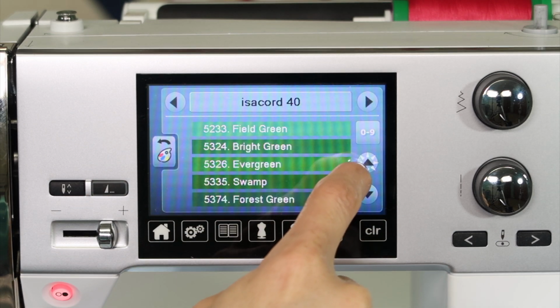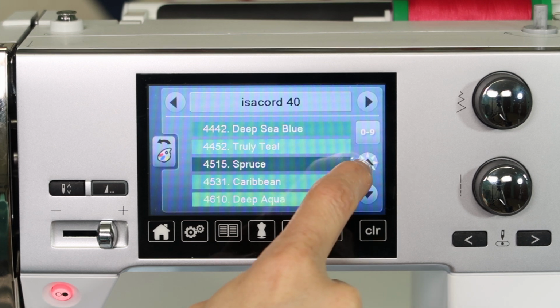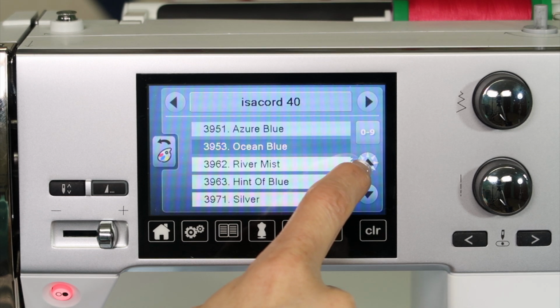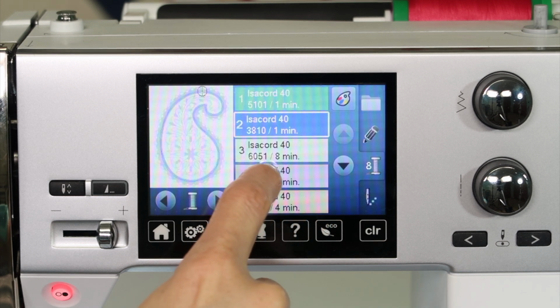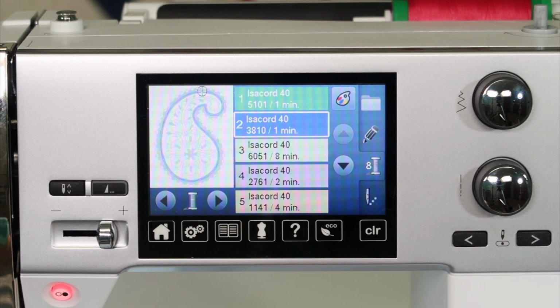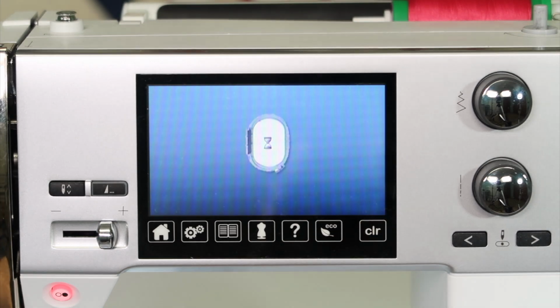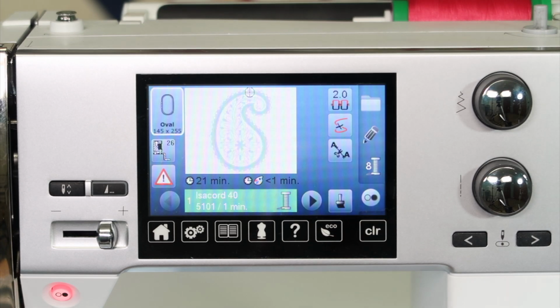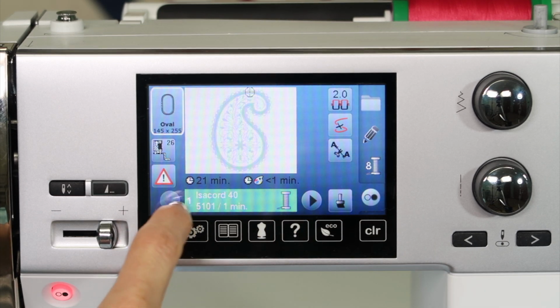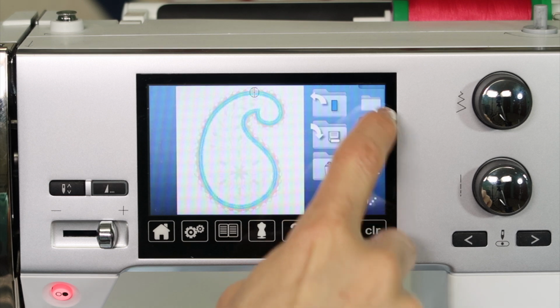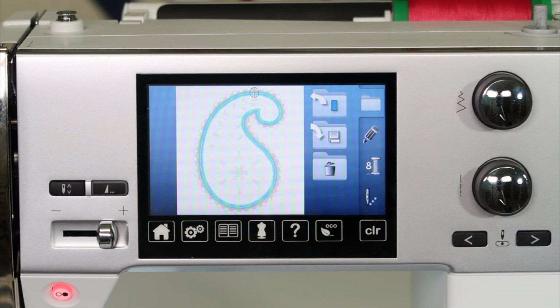So if you're more visual and want to make the design look like the colors you're actually going to use, then you can go through here and get it exactly the way you want it to be. That way when you stitch, it will show you which color comes up first, and those were the 2 colors I changed. So yes, you can do that, and then you could even save the design, so then those color changes would be saved for next time you use it.